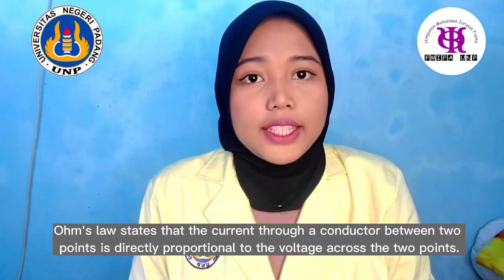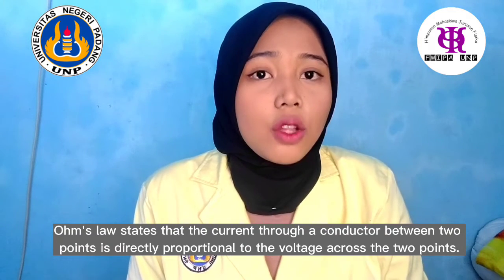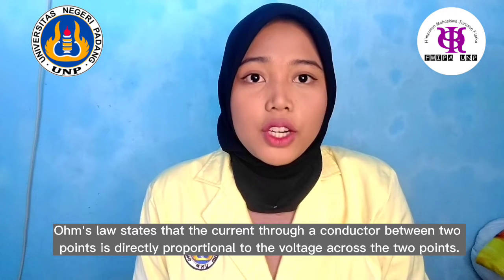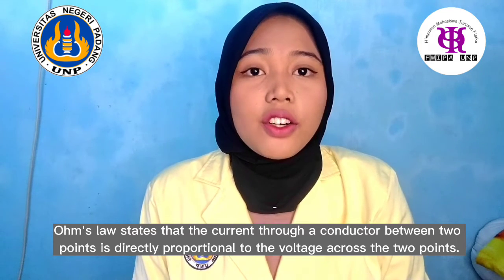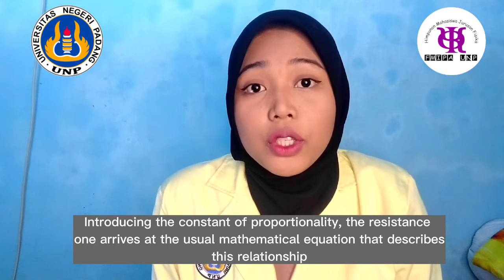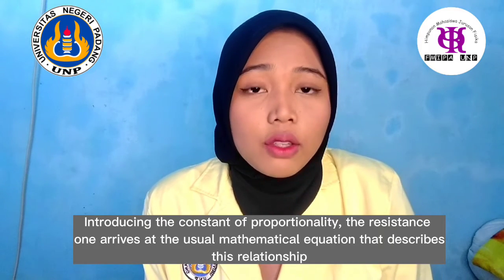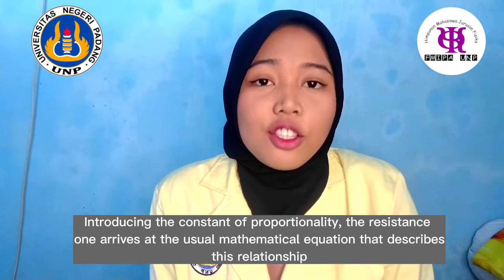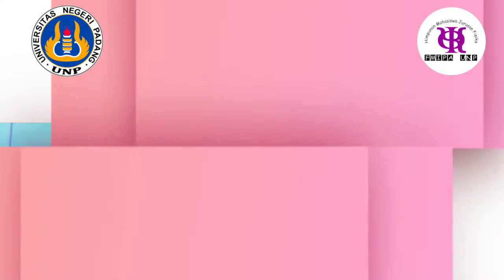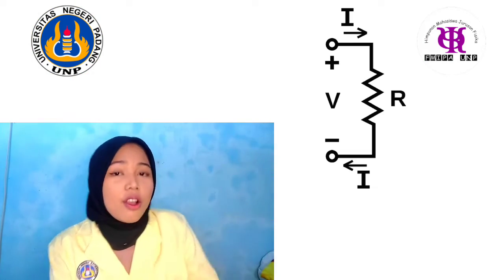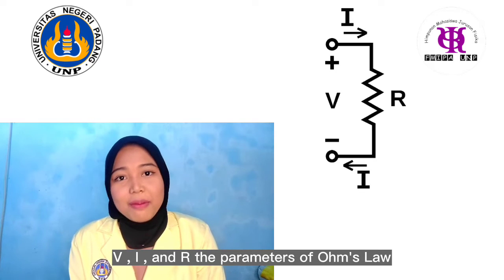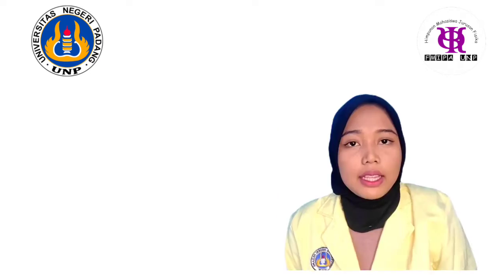Ohm's law states that the current through a conductor between 2 points is directly proportional to the voltage across the 2 points. Introducing the constant of proportionality, the resistance, one arrives at the usual mathematical equation that describes this relationship. So this is the picture of V, I, and R, the parameters of Ohm's law.